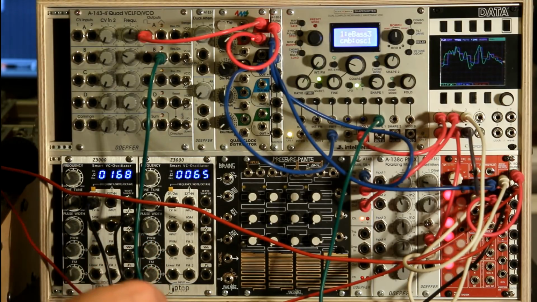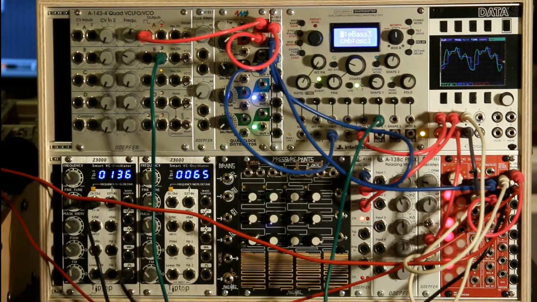And let's switch to square wave to make it more interesting using a filter.